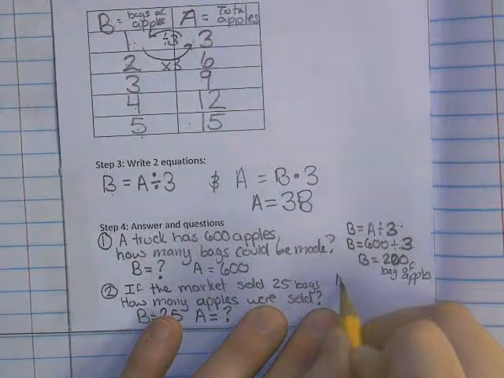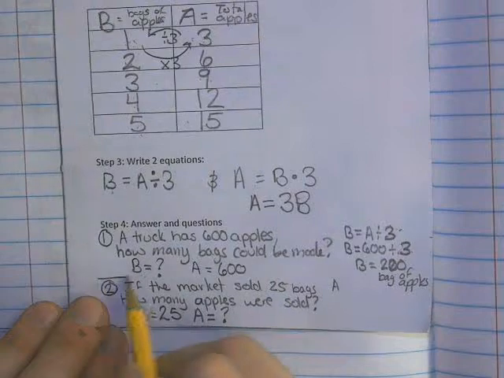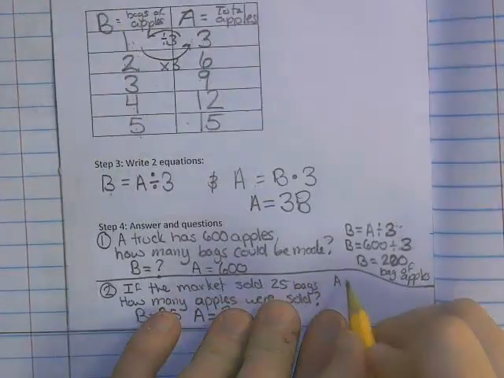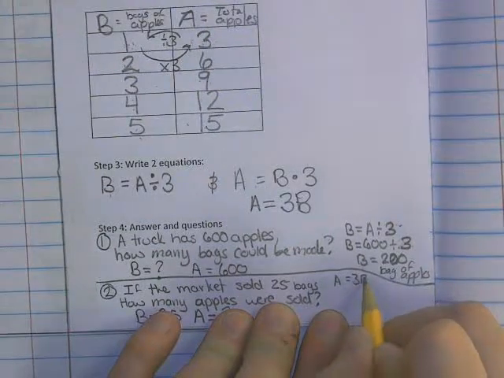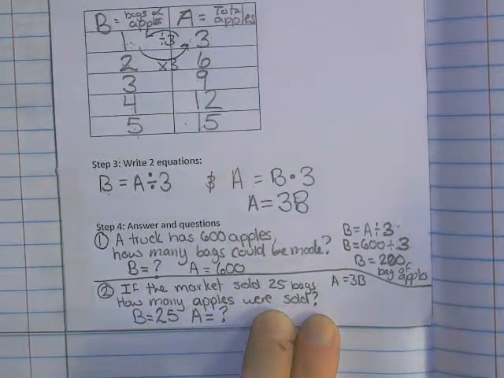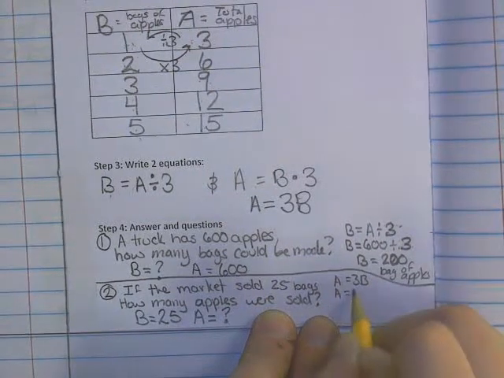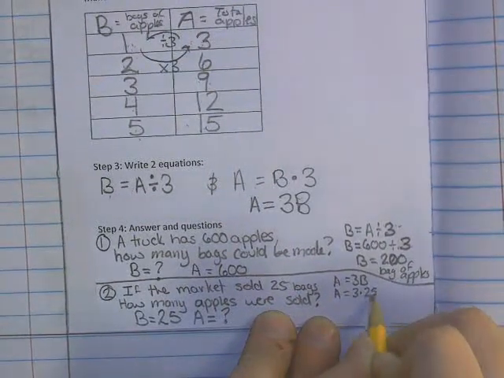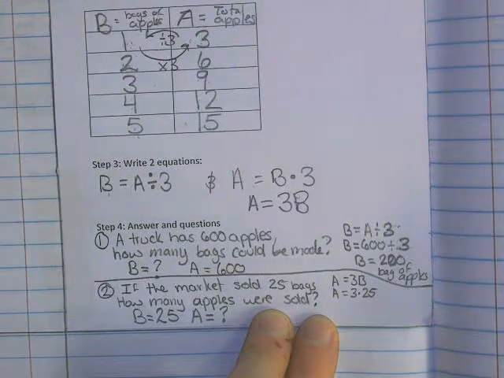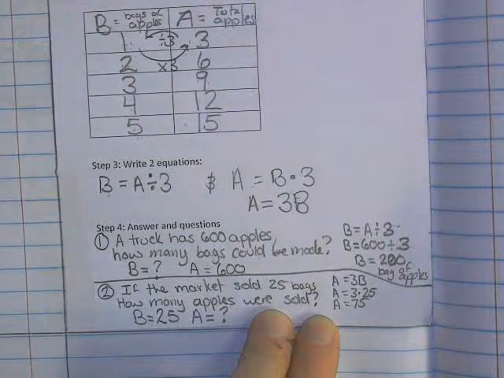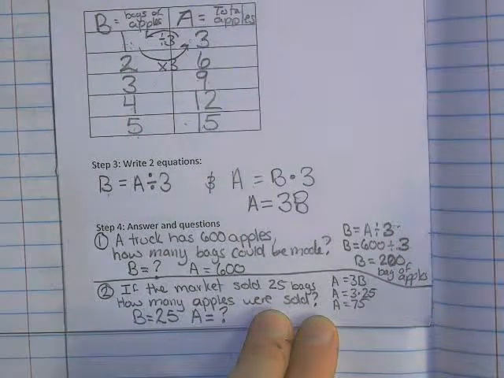So I would say A, I'm going to draw a little line here just to separate these two. I'm going to say A equals 3B, right? I wrote my formula, that's step 1. Then I'm going to say A equals 3 times 25. That's my substitute. And then I'm going to say A equals 75. That's my solve. And then I'm going to label it. And what's my label? Apples.